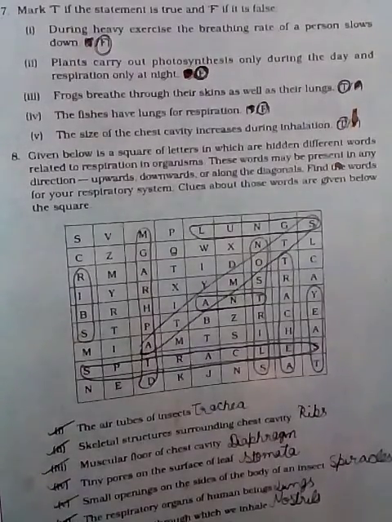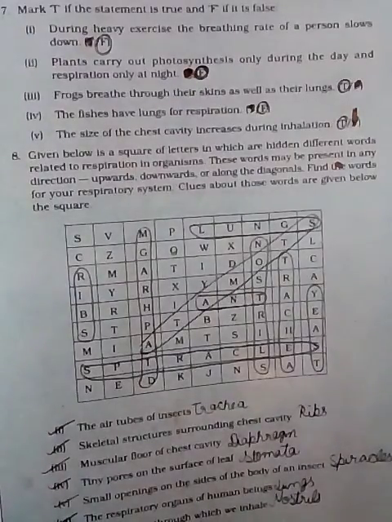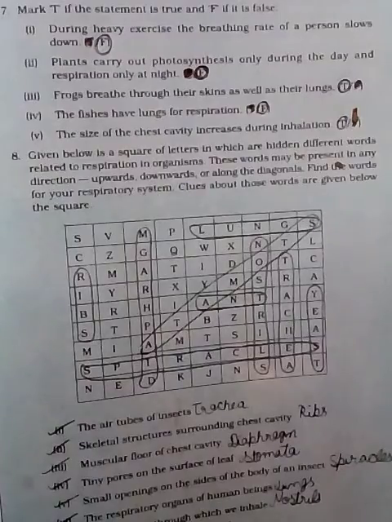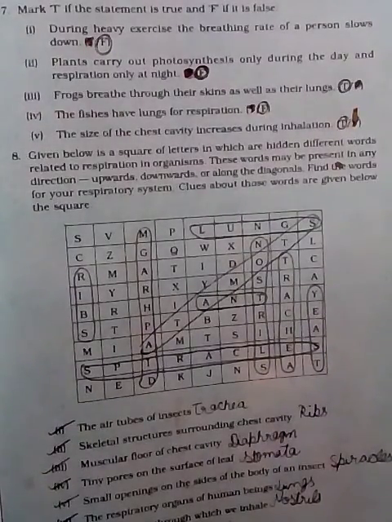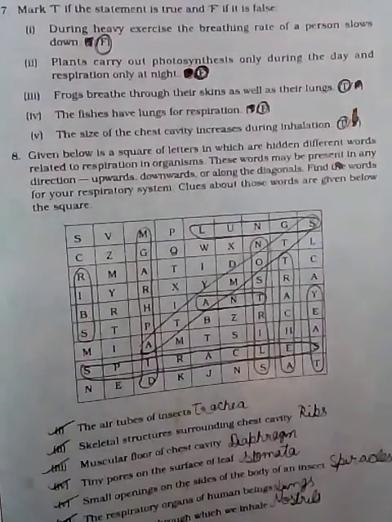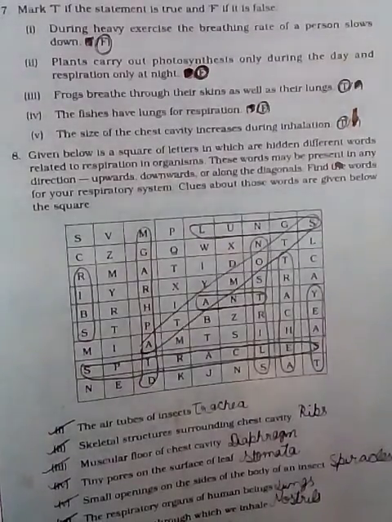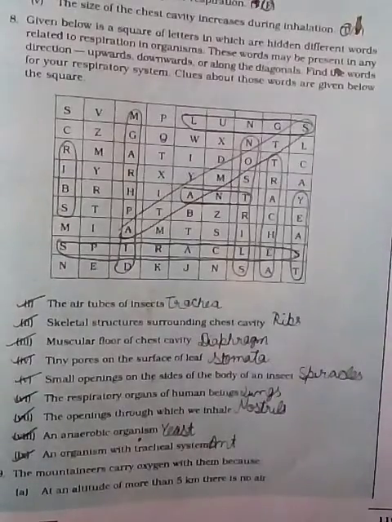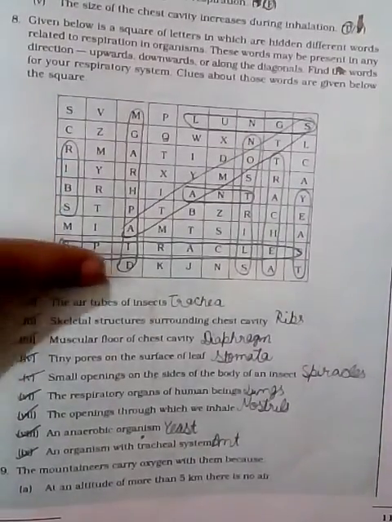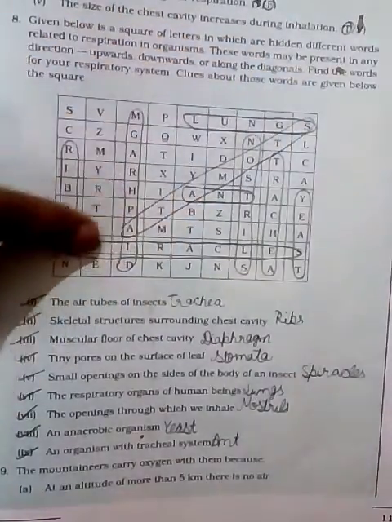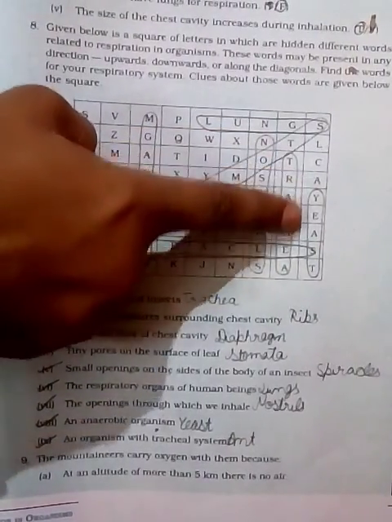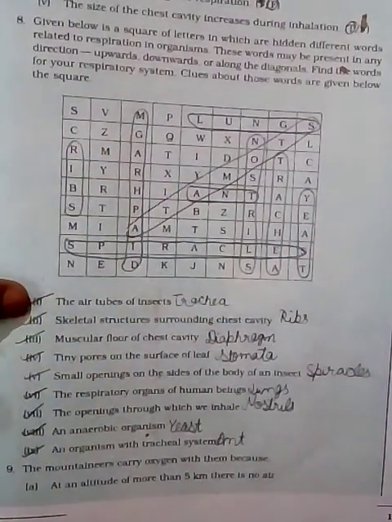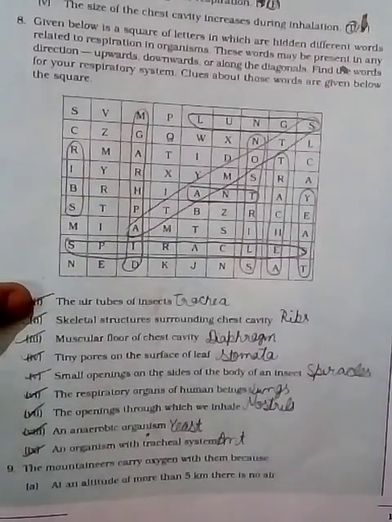Question number 8. Given below is a square of letters in which are hidden different words related to respiration in organisms. These words may be present in any direction, upwards, downwards, or along the diagonals. Find the words for your respiratory system. Clues about those words are given below the square. Ribs, spiracles, diaphragm, stomata, lungs, nostrils, trachea and yeast.